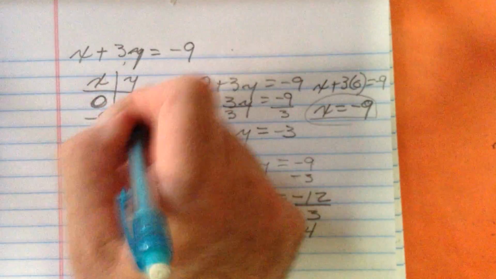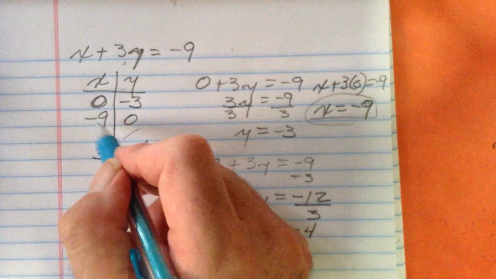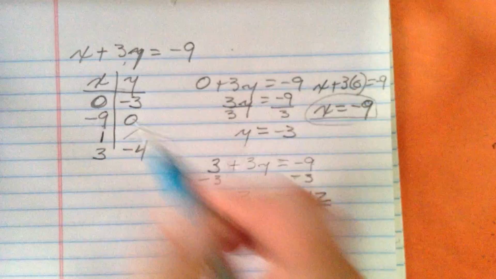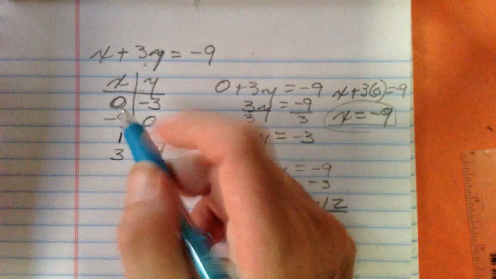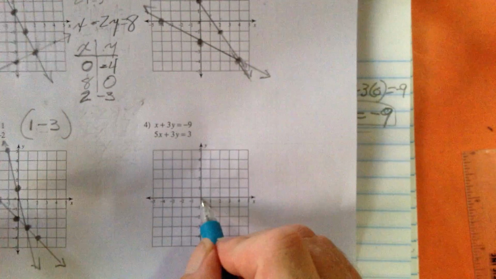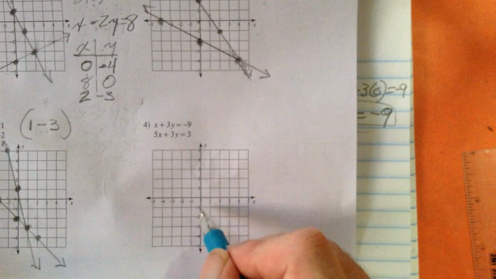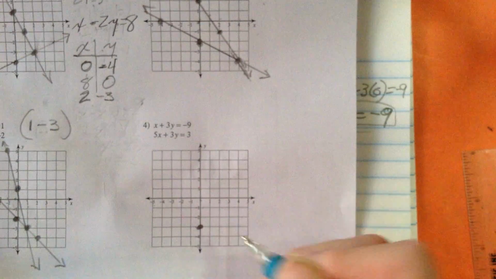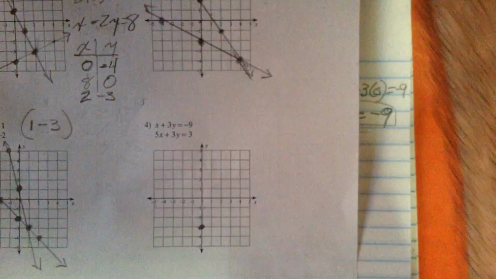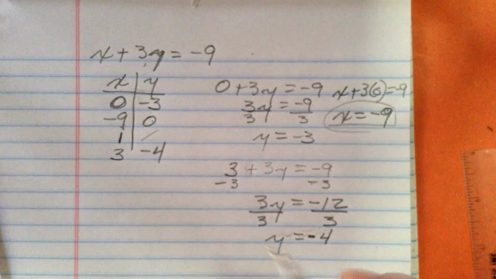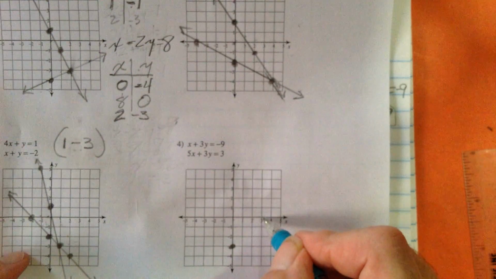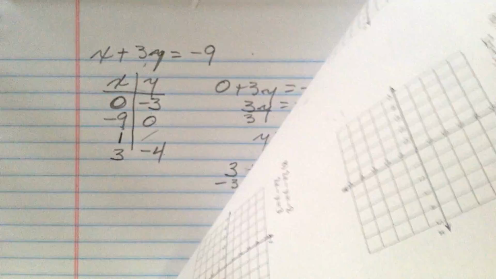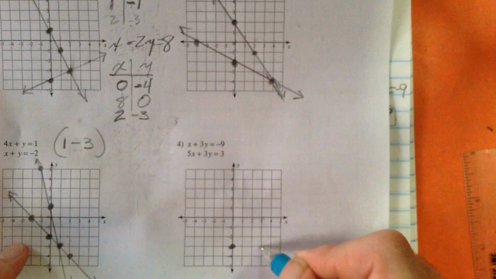I got these two here that will work for that one. And then if I extend it, of course, the 0, -9 will be crossed. So I can go ahead and graph that one. So x is 0, y is -3. So 1, 2, 3 down. And then if x is 3, y is -4. So positive 1, 2, 3 over, then y is going to be -4. So 1, 2, 3, 4.